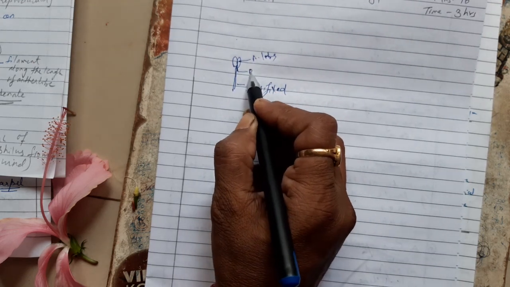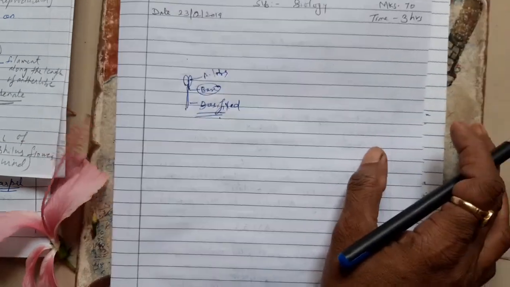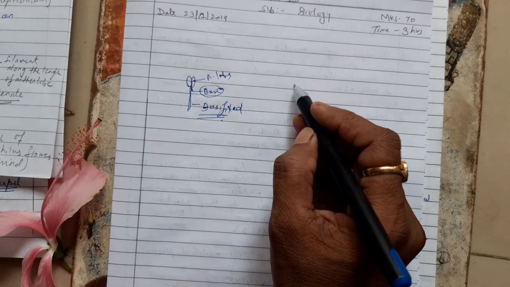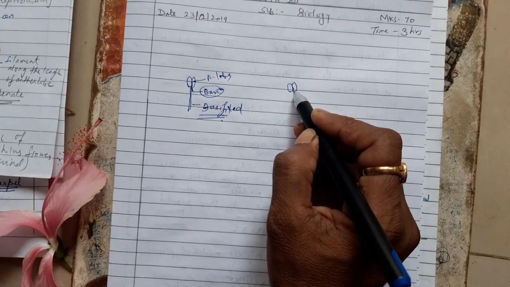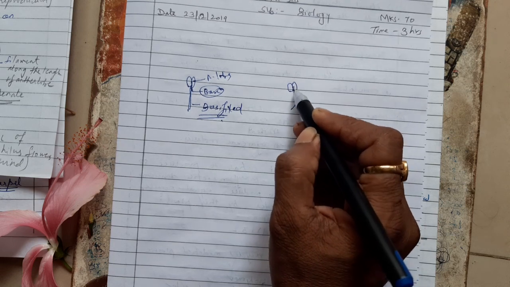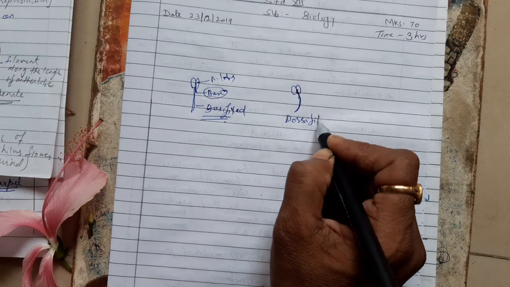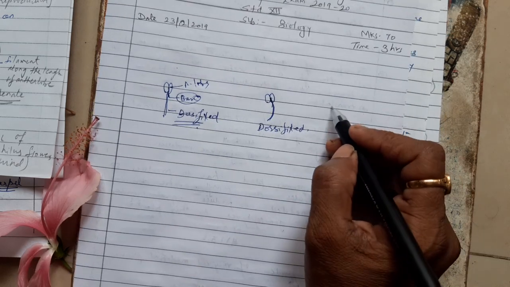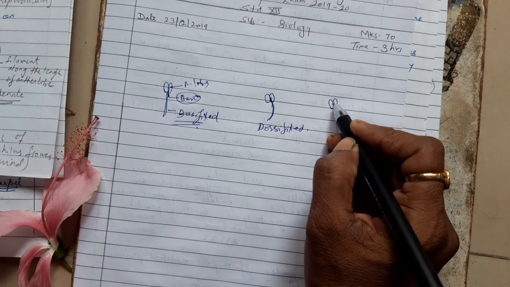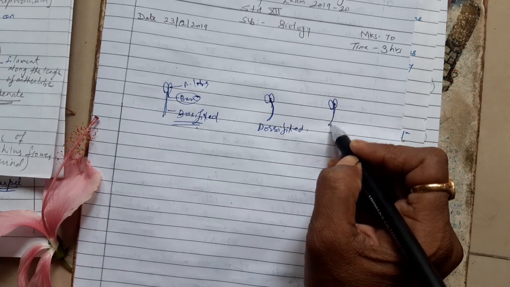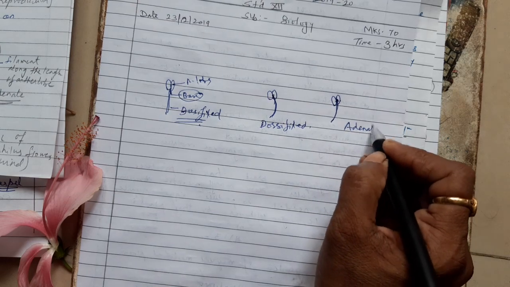It is attached at the base, so it is basifixed. Then next, if the filament is attached on the dorsal side, then it is called dorsifixed. If the filament is attached from this inner portion, along the anther lobes, then it is adnate.